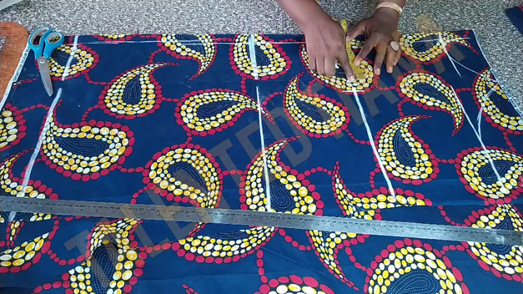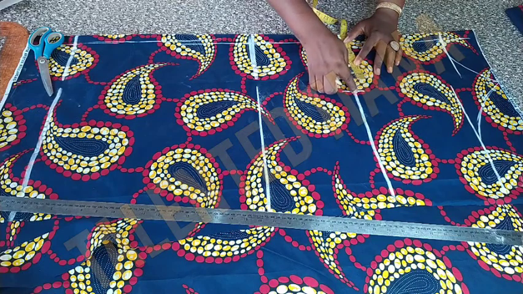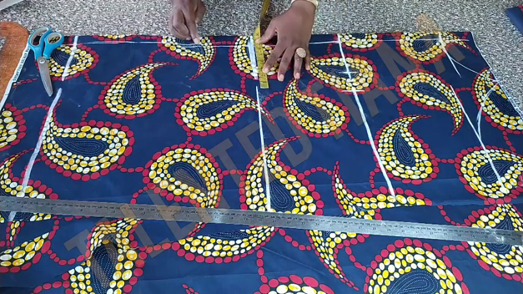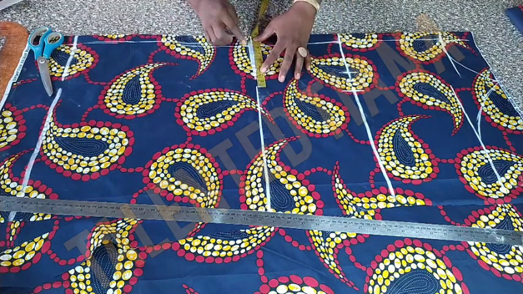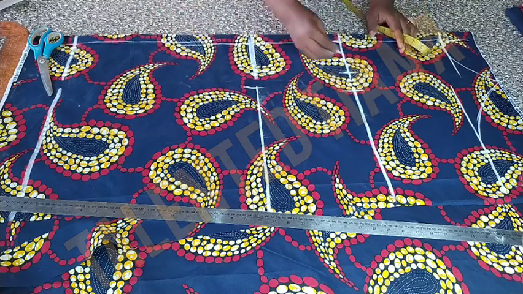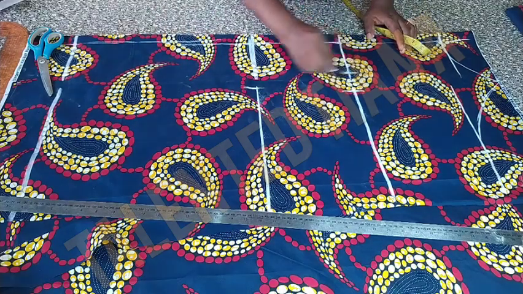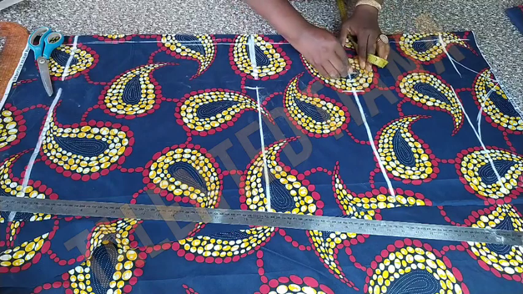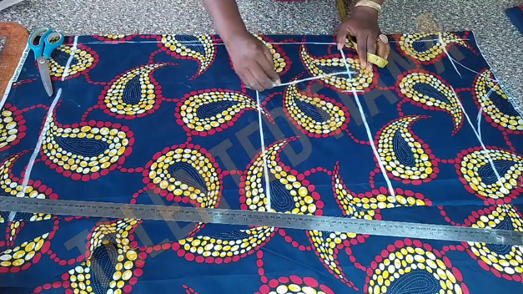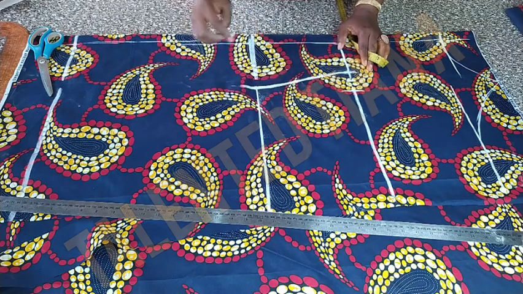From the darts, I mark forward 1 1/4. So when I come here, I'll have to use 6. That's what I use in the front for her. In a curvy manner, I'll take this from this line, having in mind the shape of the bum curve.